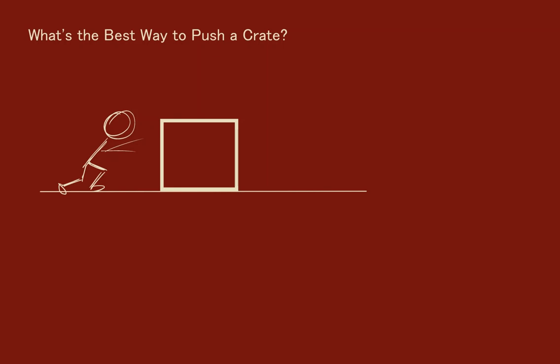So I gave tips on how to solve forces problems, but I thought maybe you want a visualization of what that would look like. So I wanted to cover what's the best way to push a crate. I want to maximize the acceleration of this crate. So how do we analyze that acceleration?